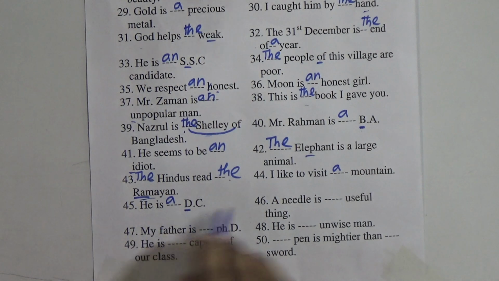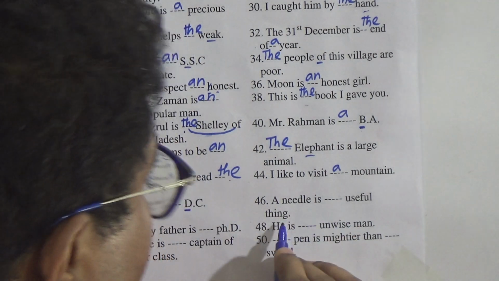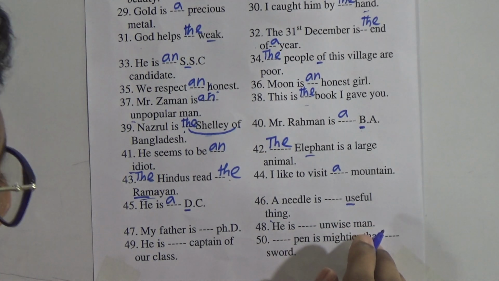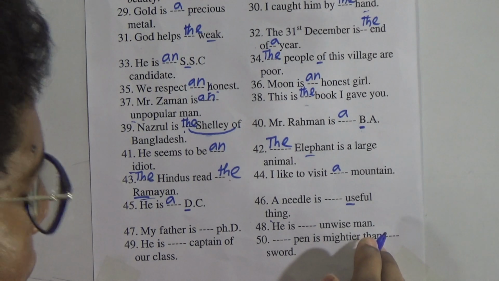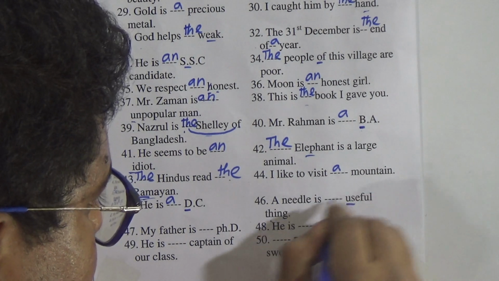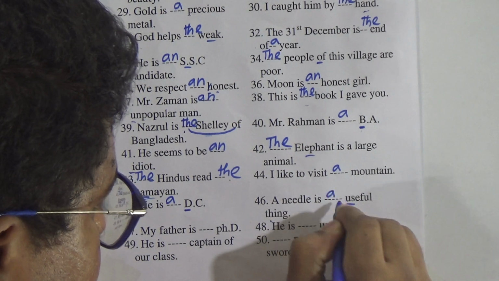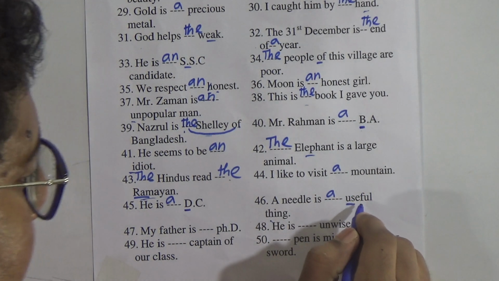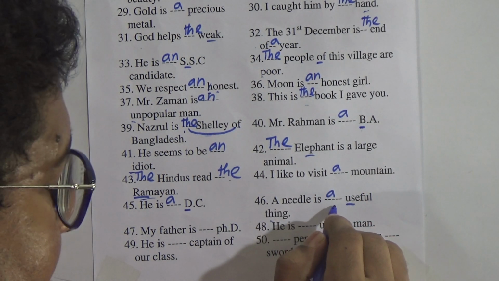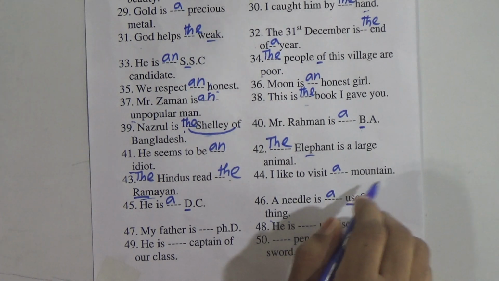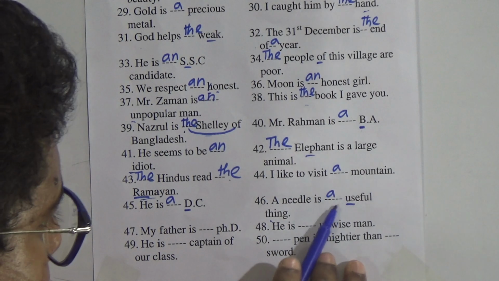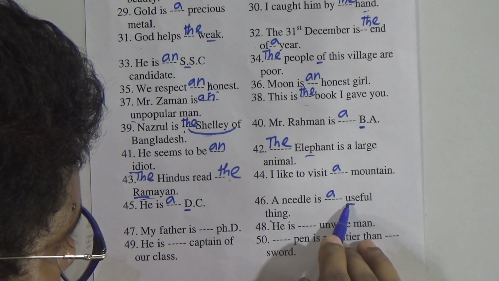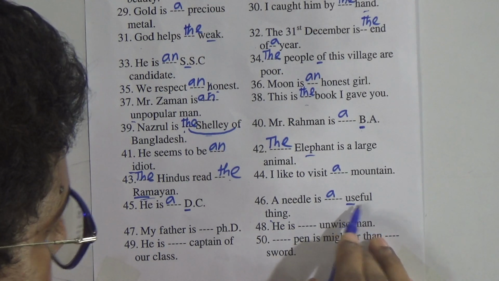Number 46, a needle is dash useful thing. If we find U in a word and we pronounce it like you, as in useful, unique, university, European, in this case we have to use a before it, not an. If you pronounce it like you, before that word we have to use a. So before useful we put a, though the word starts with a vowel letter, because it is pronounced like you.